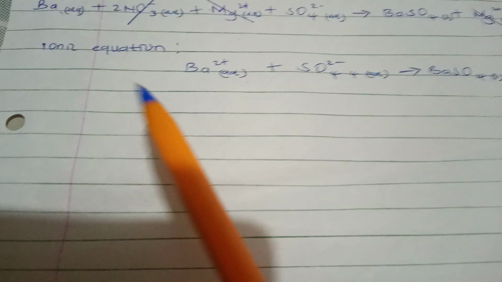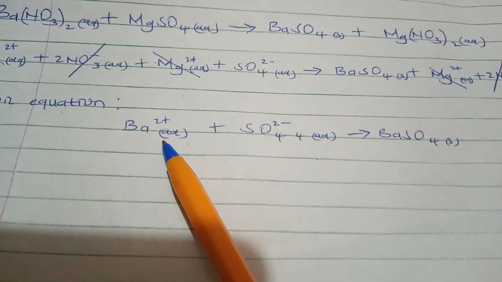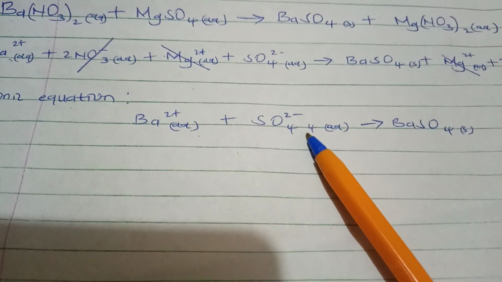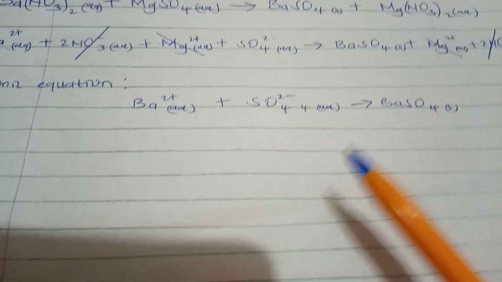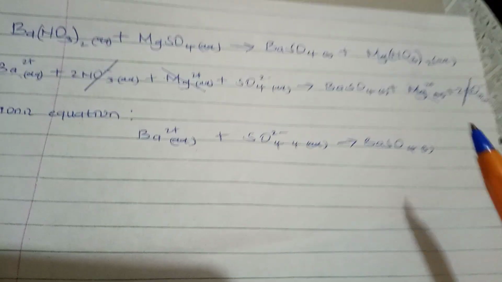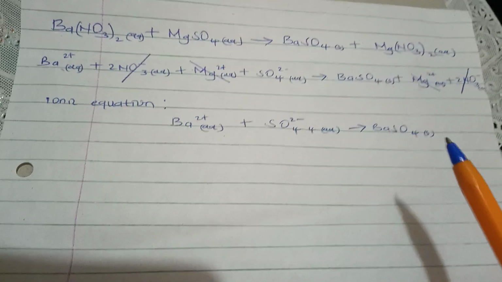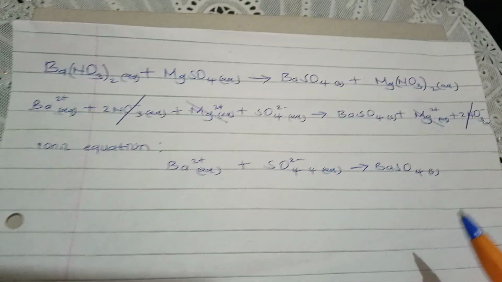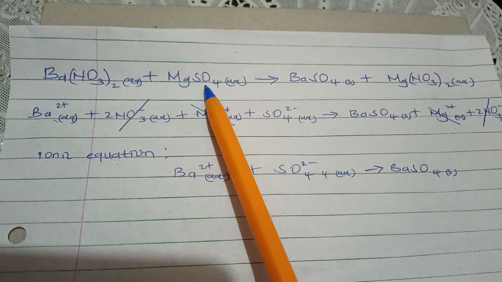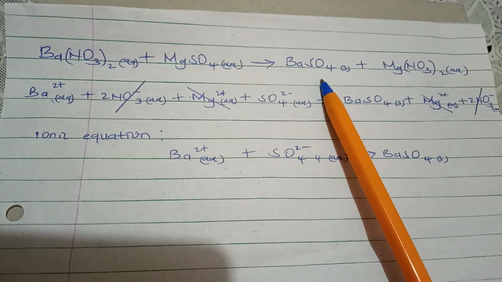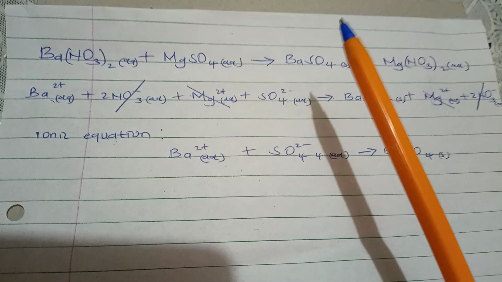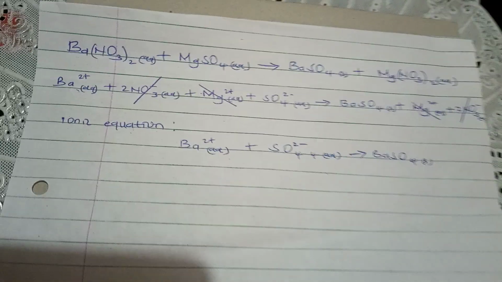Then we are left with the overall ionic equation as the barium ions and the sulfate ions to form the barium sulfate. The most important part here is for you to know the salts which are soluble and the salts which are not soluble. Then this type of reaction whereby one of the products is in solid form, we call a precipitation reaction.